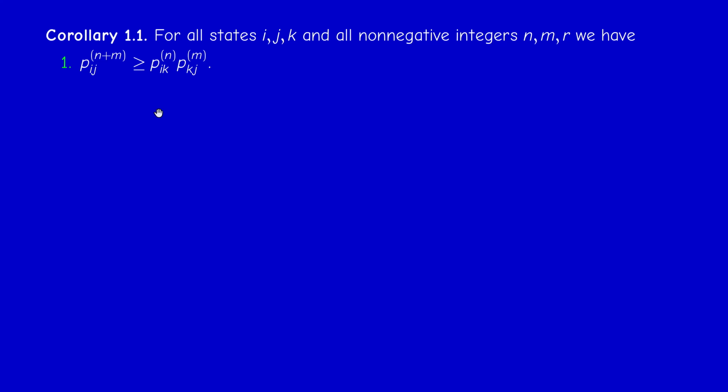Why? Because p_ij to the n plus m is the sum of all these things. And since all the terms are positive, the sum is bigger than each element. We shall use this later. So we can always write this inequality.